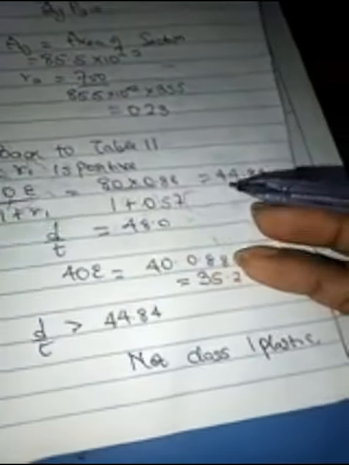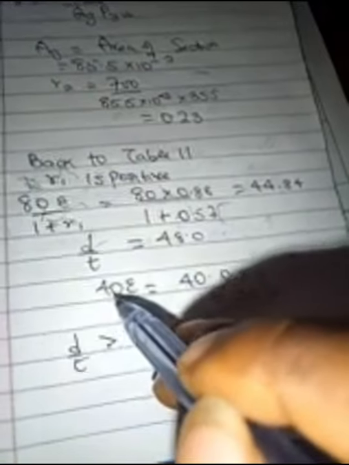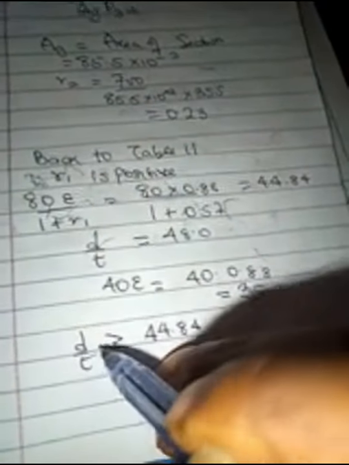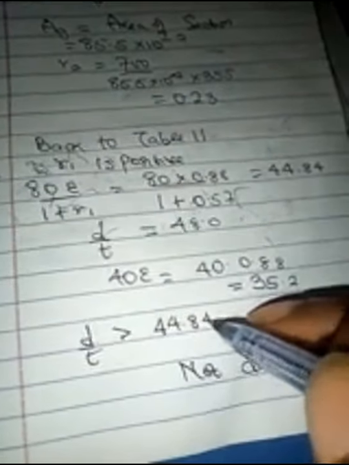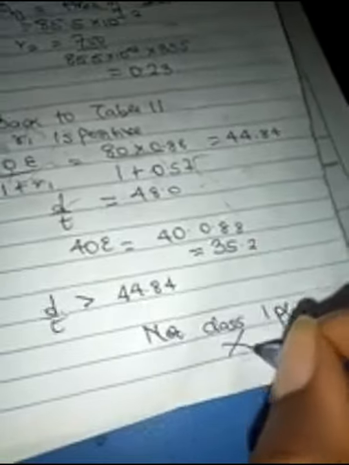We got 44.84. What was D over T? 48. Is 48 less than 44.84? No. D over T is greater than 44.84. That means it is not a class 1 plastic. We'll go and test for the second one.